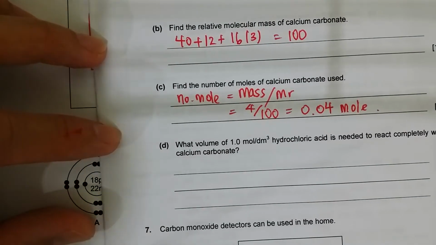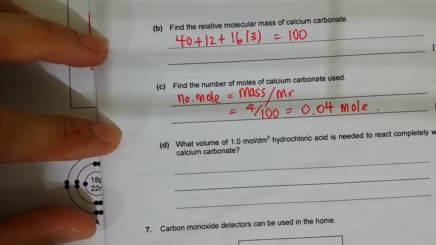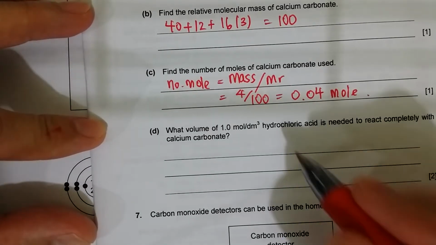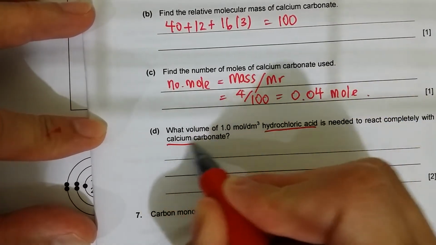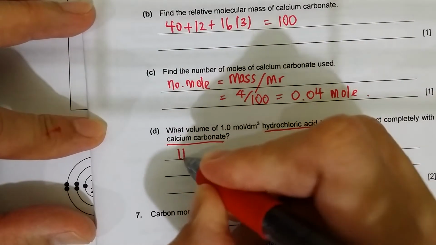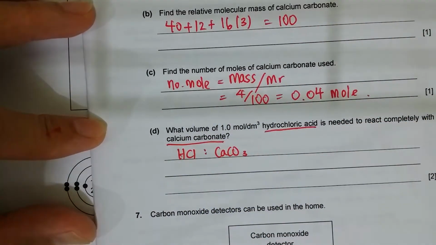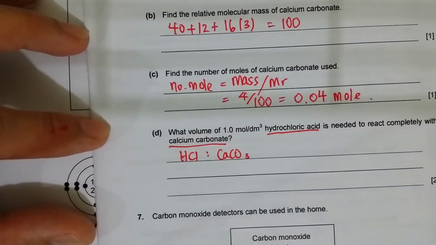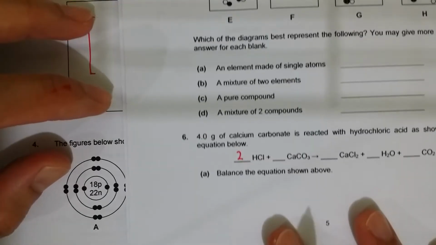And that would be the answer. 0.04 mole. Now, what volume of 1 mole per dm cube of hydrochloric acid is needed to react completely with calcium carbonate? Now, this is a typical mole concept question. So, for a mole concept question, when you want to do the calculation, you have to identify 2 chemicals. So, the chemicals here are HCl and CaCO3. So, write down HCl and CaCO3. Then you have to find out what is the mole ratio of HCl and CaCO3. How do you find the mole ratio? It is from the balanced chemical equation.